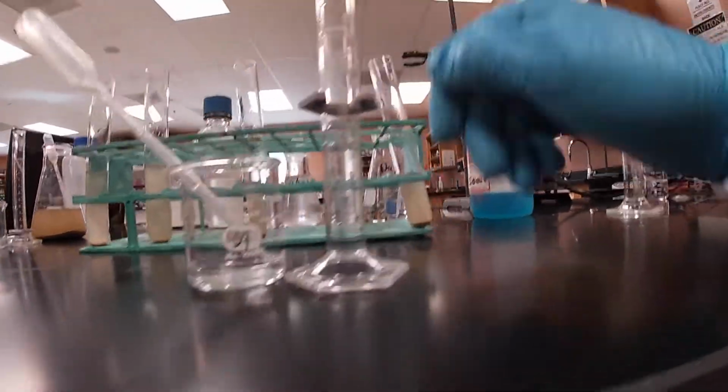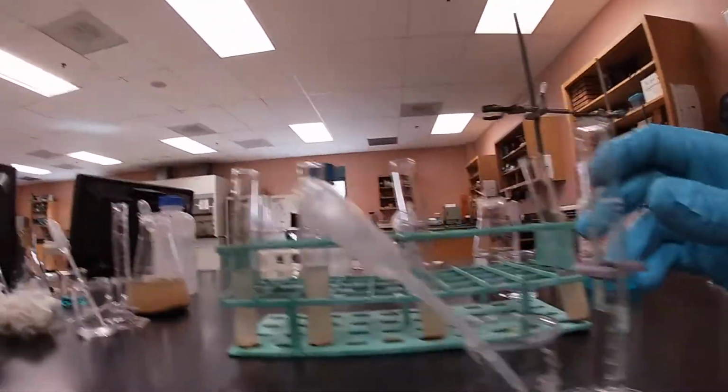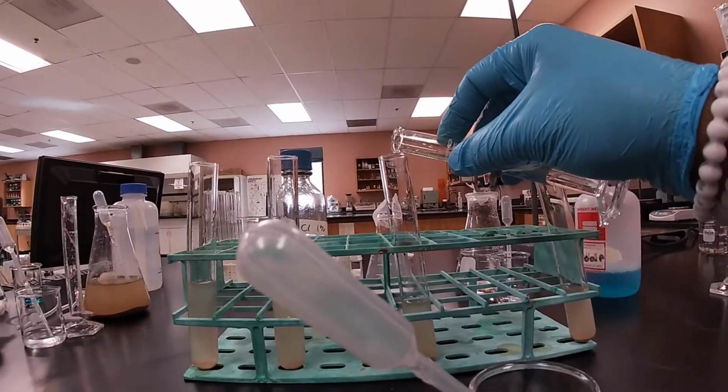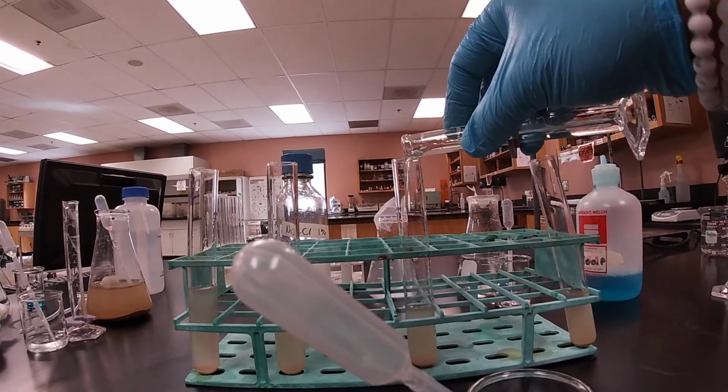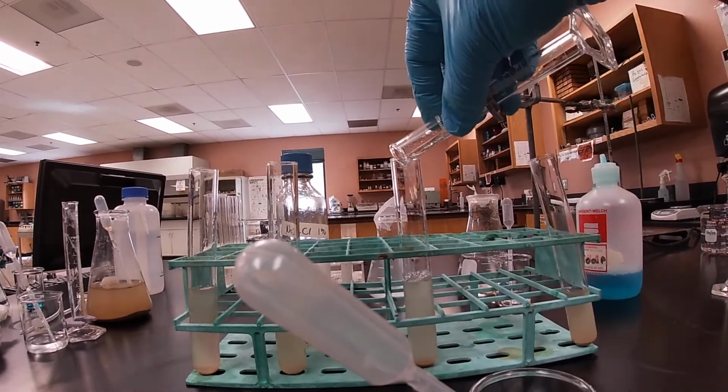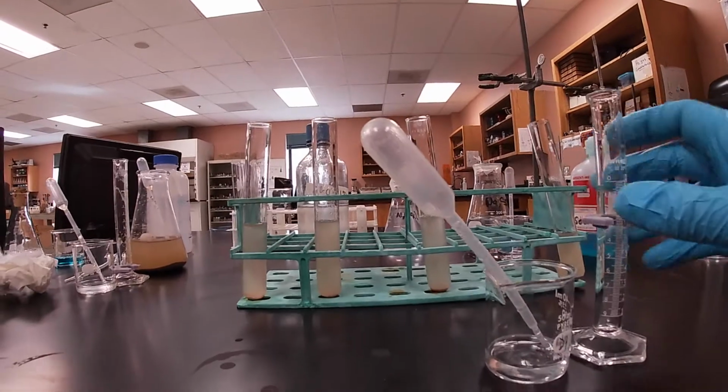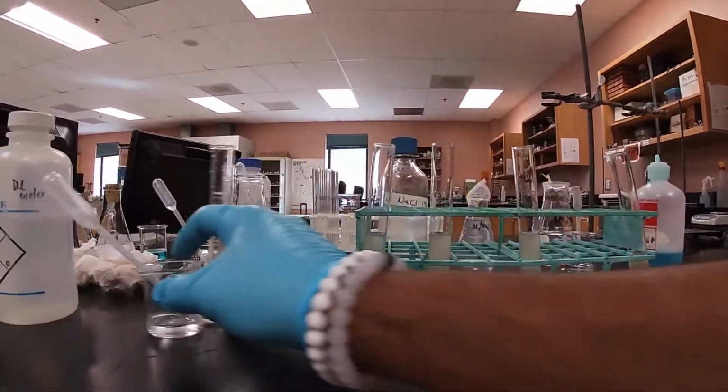Let's go ahead and check. Yeah, we're good. So 5 milliliters of our aluminum sulfate into our third container. We'll set this on the side.